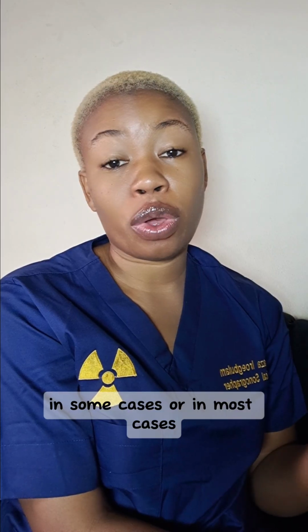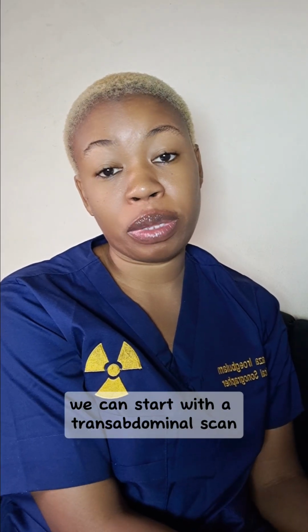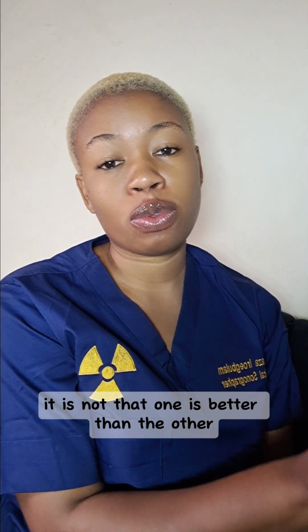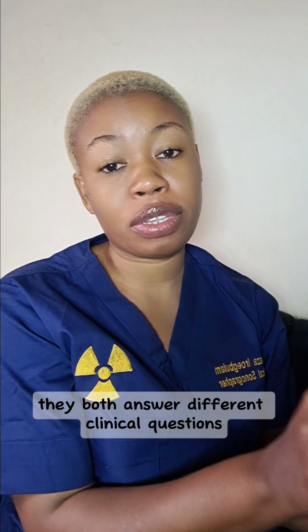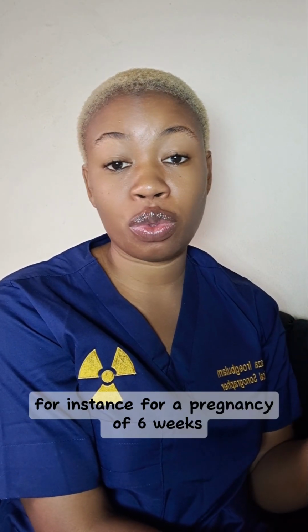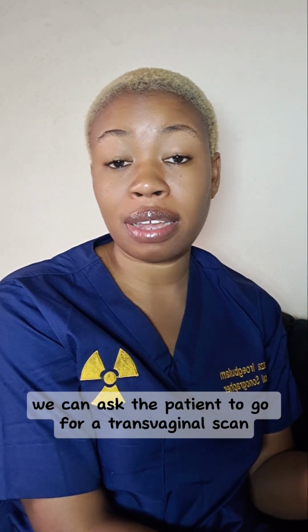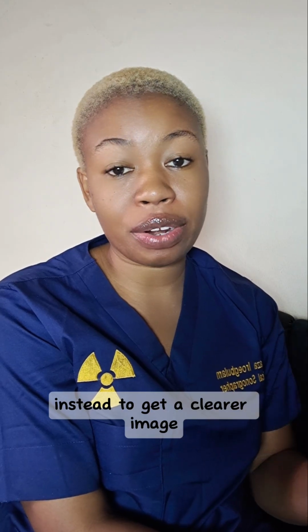In some cases, or in most cases, we usually use both. We can start with a transabdominal scan and then conclude with a transvaginal scan. It is not that one is better than the other. It is just that they both answer different clinical questions. For instance, for a pregnancy of 6 weeks, if we don't see anything using the transabdominal probe, we can ask the patient to go for a transvaginal scan instead to get a clearer image.